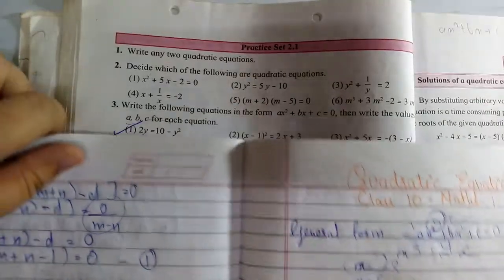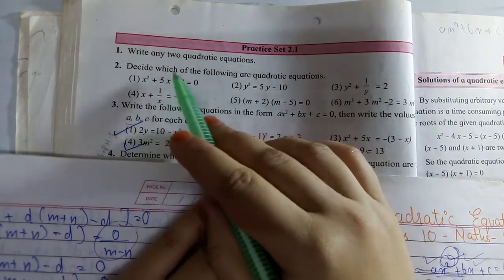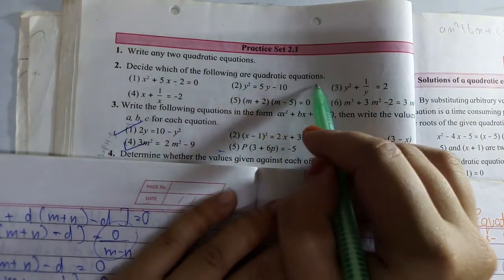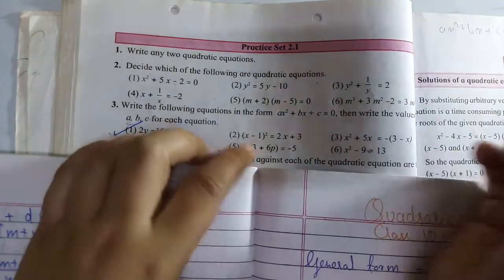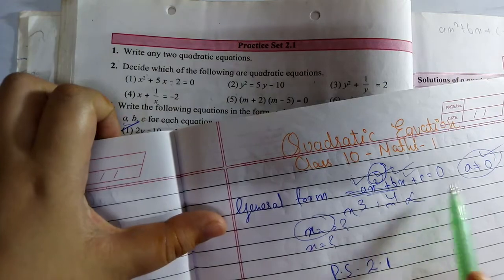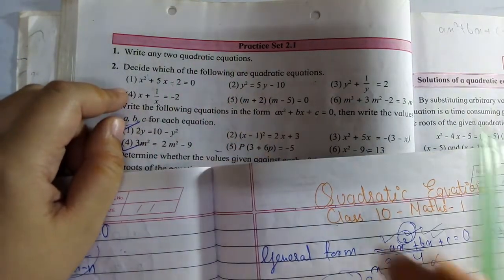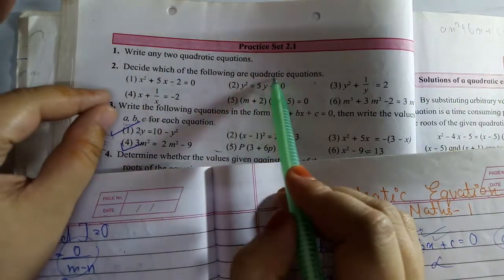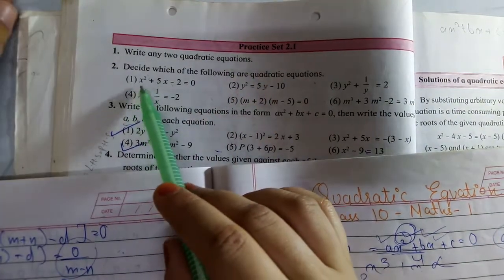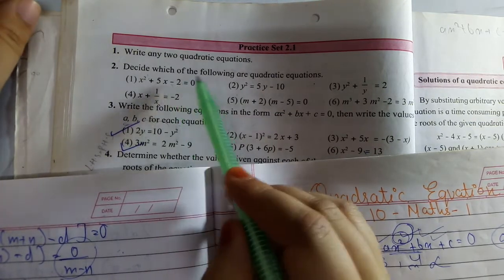Now let's solve question number 2. Students, in question number 2 it is given: decide which of the following are quadratic equations. I have told you the general form is ax square plus bx plus c. So first we will see whether it is in the form of ax square plus bx plus c, and only then it is a quadratic equation. First is x square plus 5x minus 2 is equal to 0.